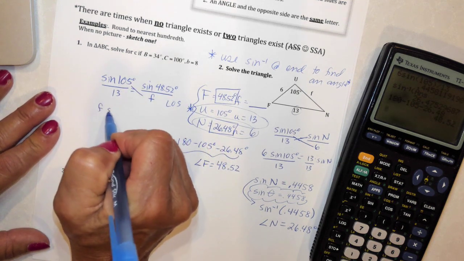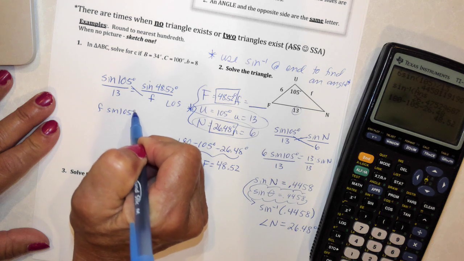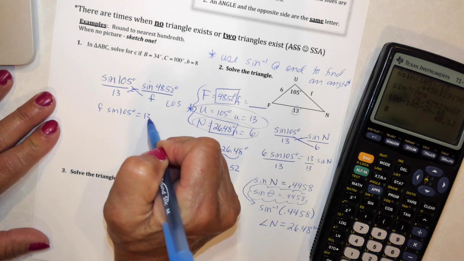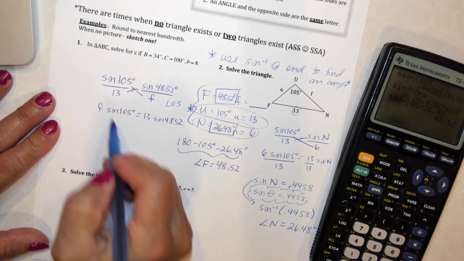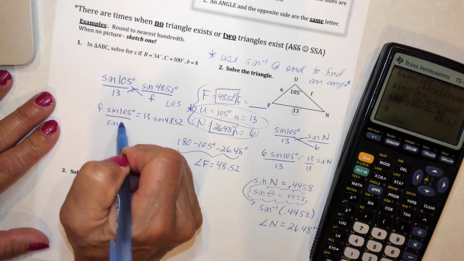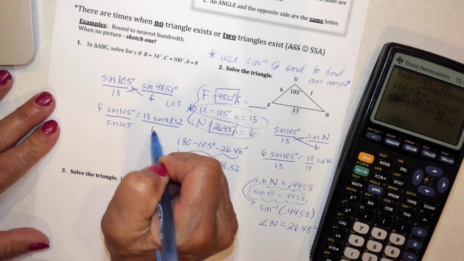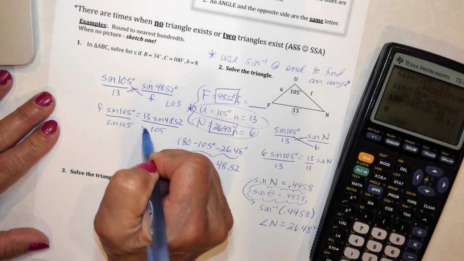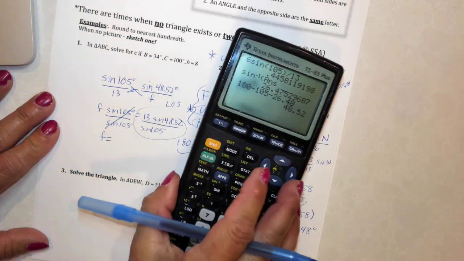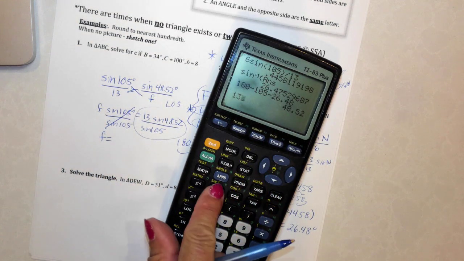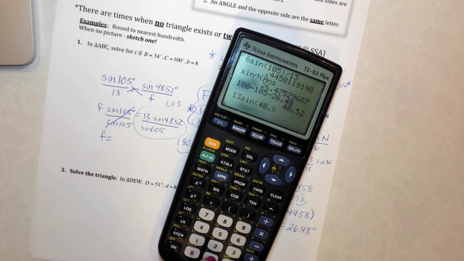So f times the sine of 105 will equal 13 times the sine of 48.52. To get f alone, and this time I'm looking for a side, so I'm not going to worry about inverse. I'm just going to go ahead and put this all into my calculator. 13 times the sine of 48.52, close that out, and then divide by the sine of 105.